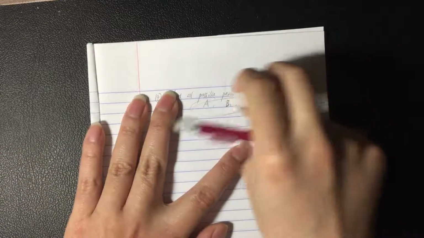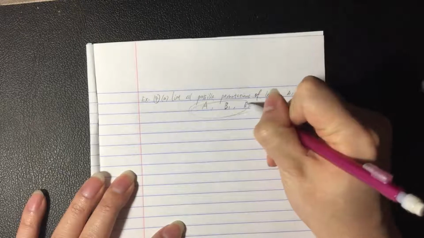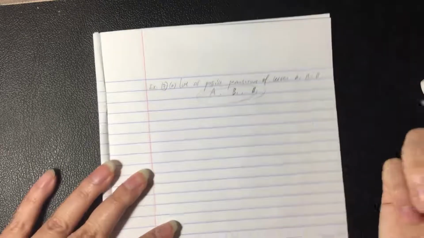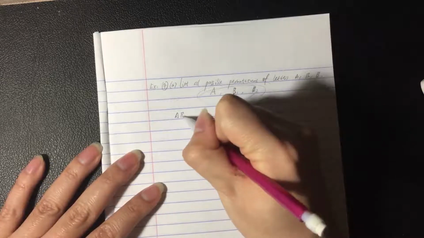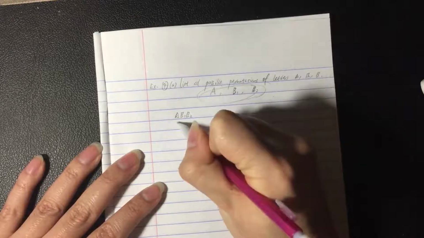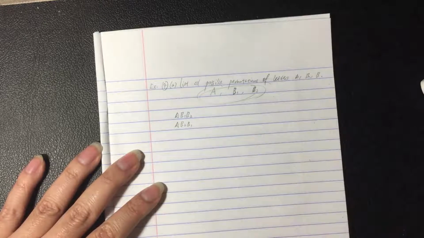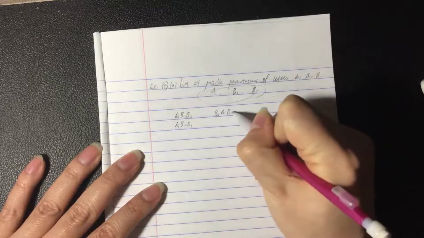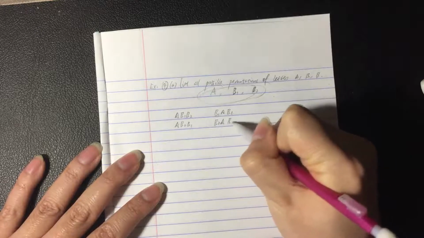If we make a difference between B1 and B2, we can make arrangement for these 3 letters, A, B1, B2. Let's make arrangement. One possible outcome is A, B1, B2. A, B2, B1. B1, A, B2. B2, A, B1.